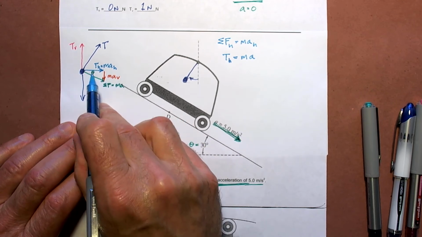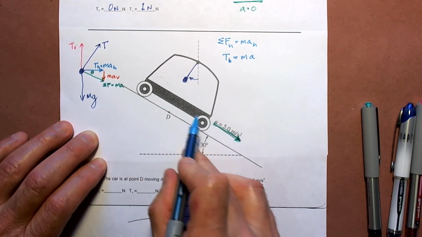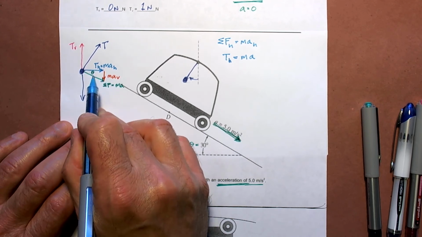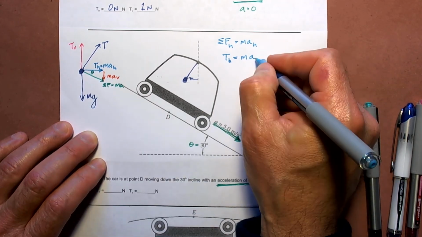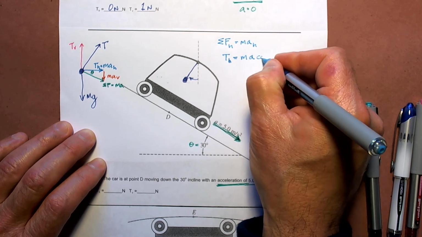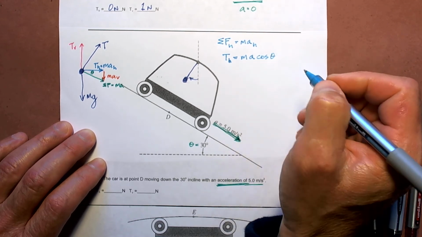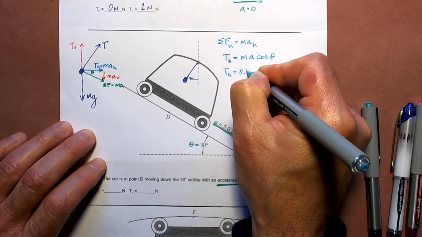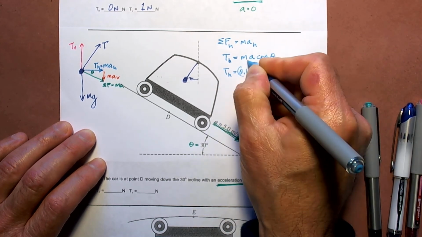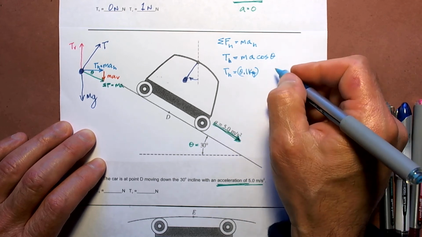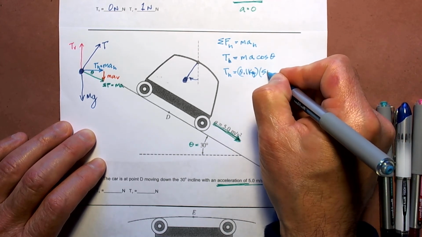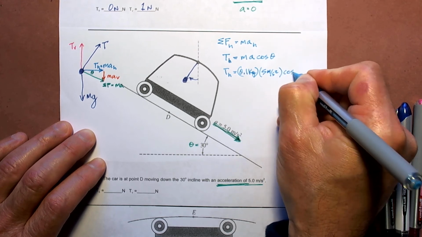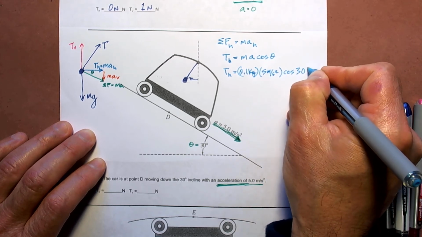Well, the horizontal component of MA, remember MA is what gets it down the ramp. The horizontal component is the adjacent side of that triangle, so that means it's going to be A times cosine of theta. Let's go ahead and plug and chug. TH equals 0.1 kilograms. What's our A? Well, it's 5 meters per second squared times cosine of 30 degrees.